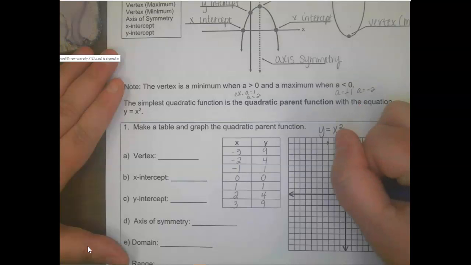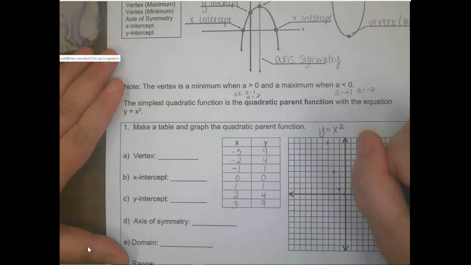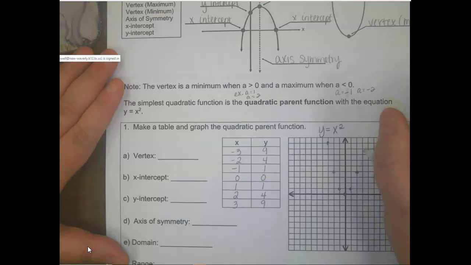-2, 4, 1, 2, 3, 4. -1, 1, 0, 0, 1, 1, 2, 4, and 3, 9. And it's going to curve just like the ones above.